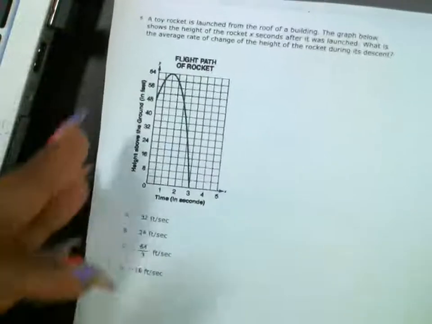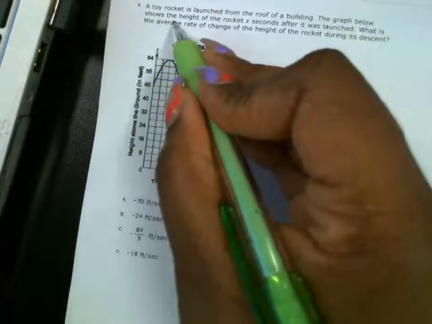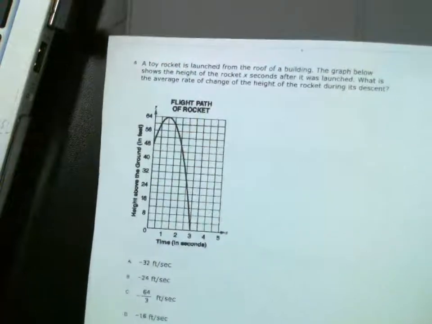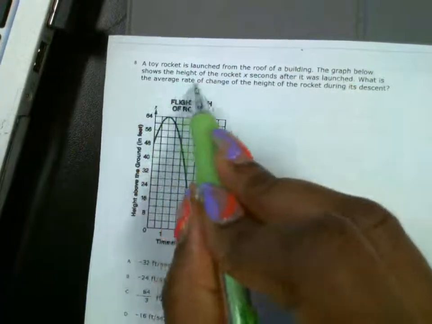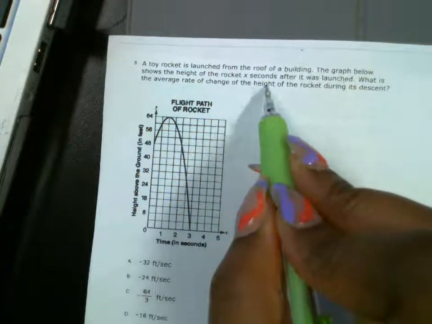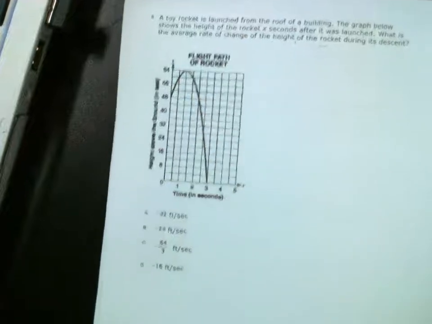A toy rocket is launched from a roof of a building. The graph below shows the height of the rocket X seconds after it is launched. What is the average rate of change of the height of the rocket during its descent?